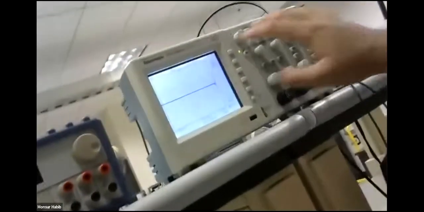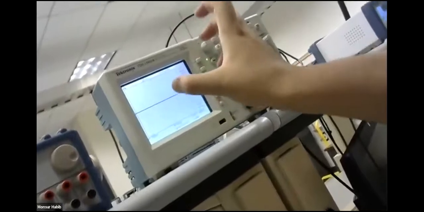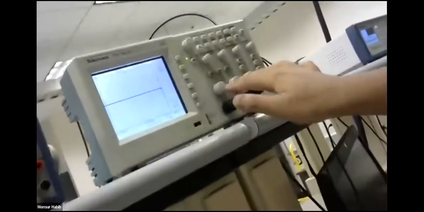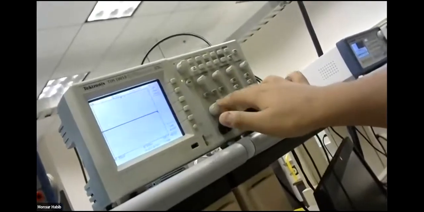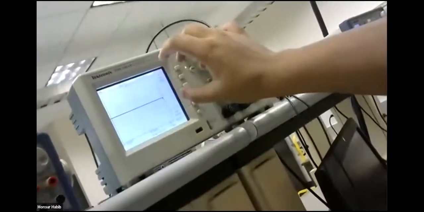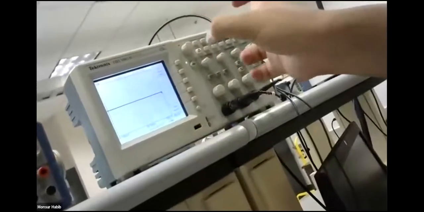But let's say you want the output to show a very specific portion of the signal, then what you want to do right here is change the voltage per division. This is done by turning these two dials. So this will basically make the signal that is shown here wider or narrower.